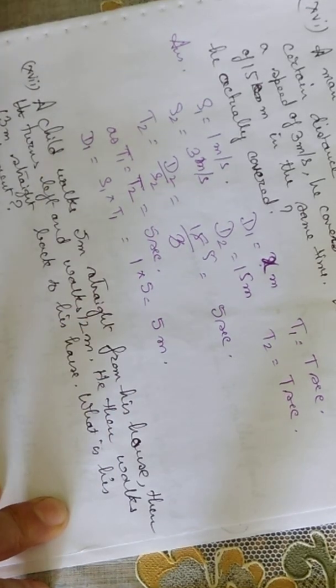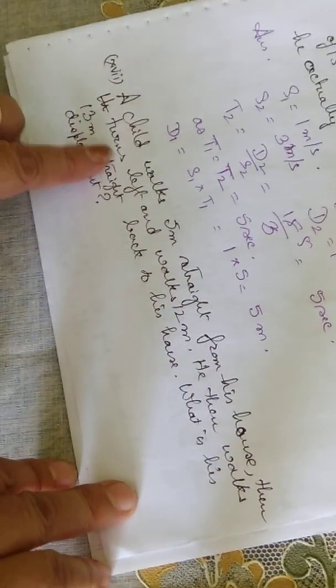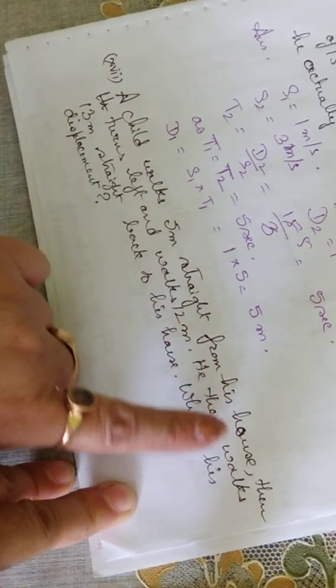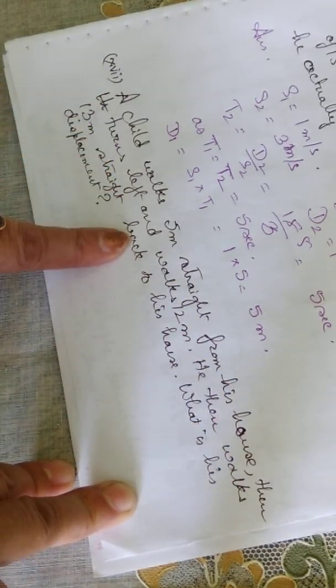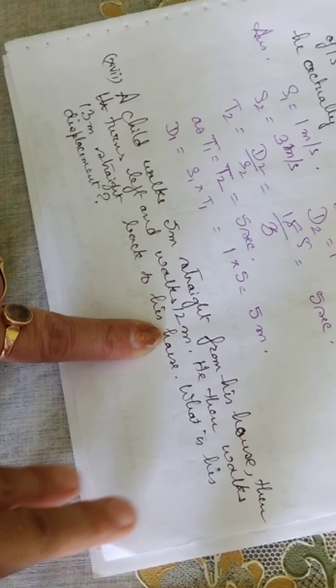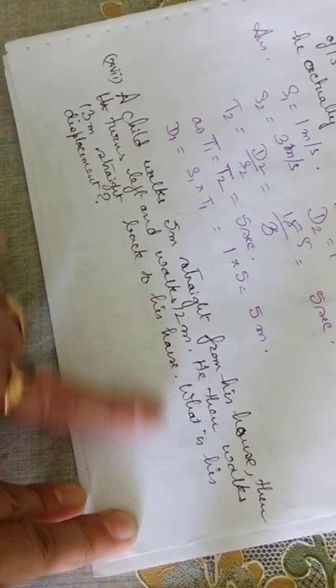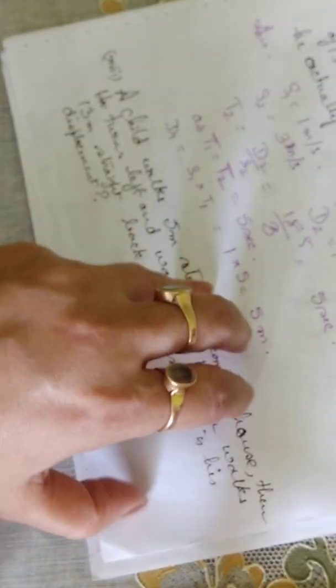Okay. Then a child walks 5 meters straight from his house. Then he turns left and walks 12 meters. He then walks 13 meters straight back to his house. What is his displacement?